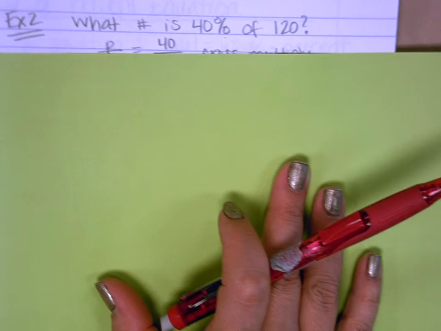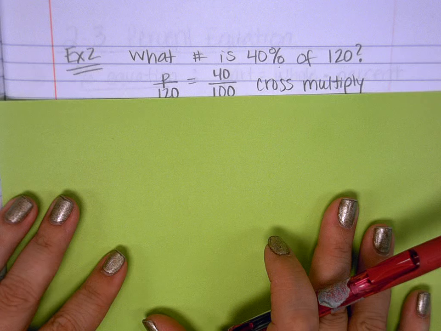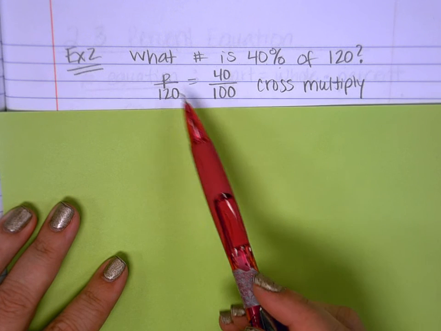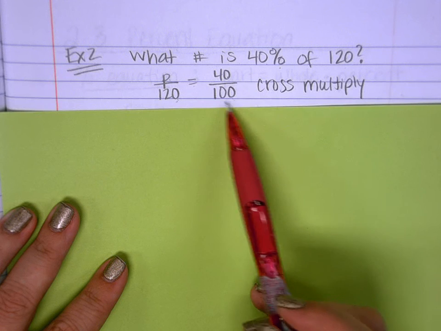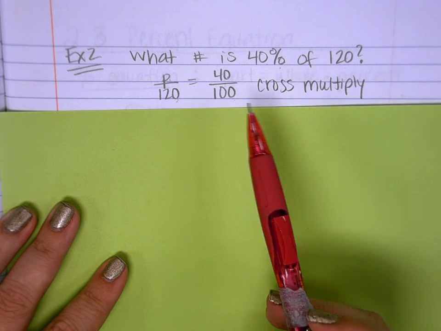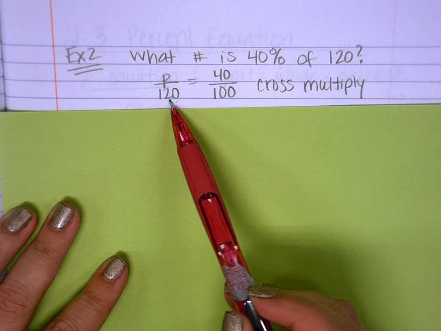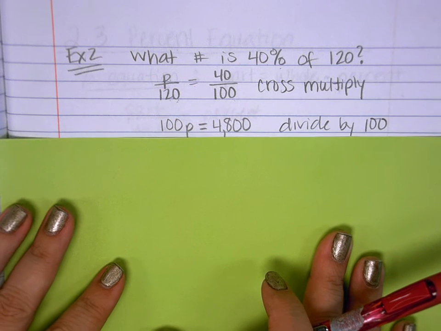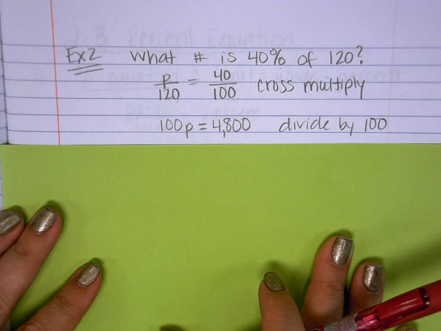Oh, you can't see the whole thing. Better? Sarah, question? Oh, you already got the answer? Okay, hold on. So we have this part, P for part, over 120 equals the 40 for percent over 100. Remember, it's always going to be over 100 here. So if we cross multiply this, we'd have 100p, and then this would be, what, 12 times 4, 4,800? Yep. So we divide by 100. Divide by 100. 48. And we should get 48.